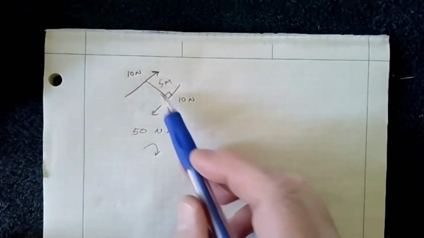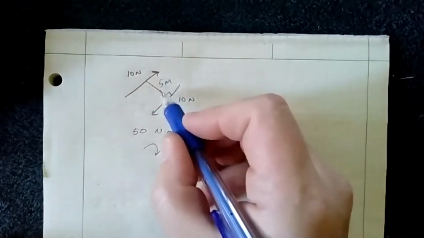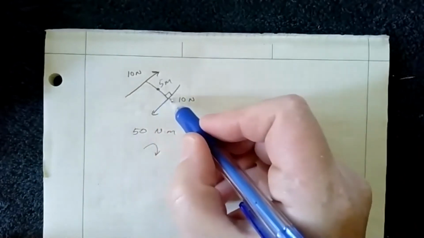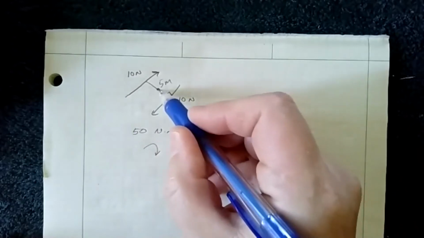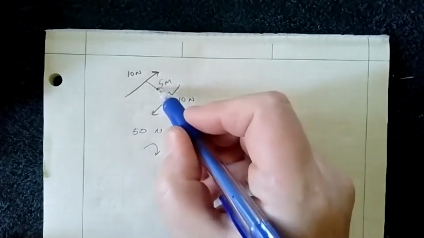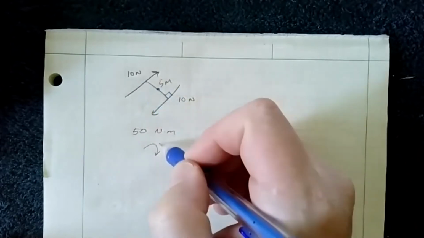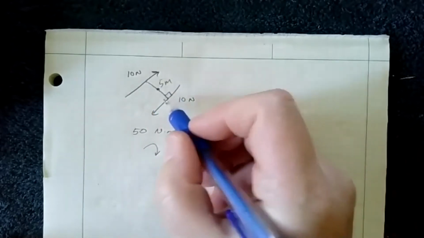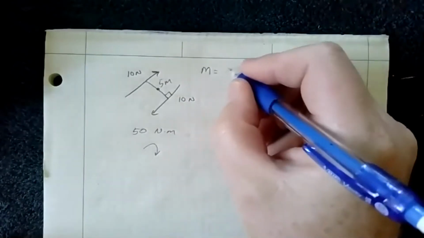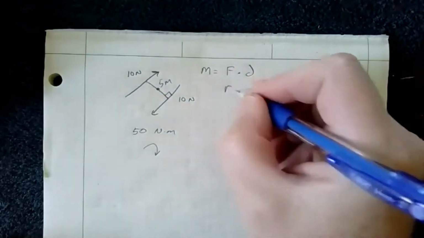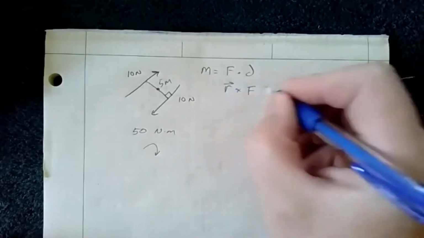It doesn't matter, because if I apply my moment at this point here, the distance from here to the force is 2.5 meters times 10, and from there to there is also 2.5 meters times 10. So 25 plus 25 still gives you 50. The moment is always calculated as force times distance, or R, excuse me, R cross F.